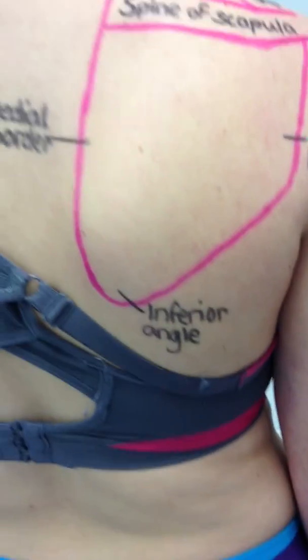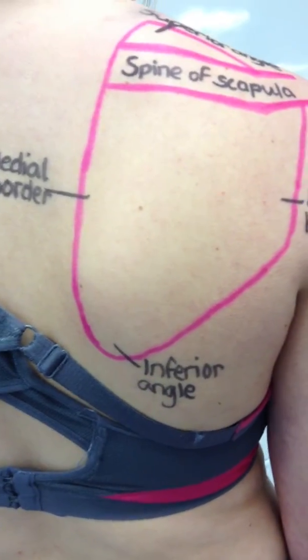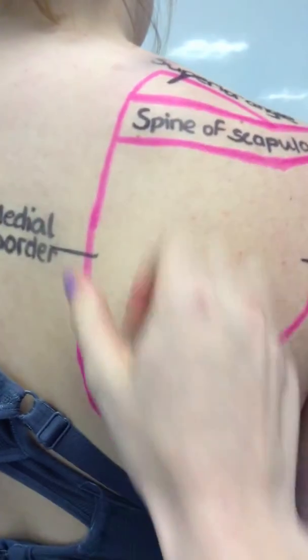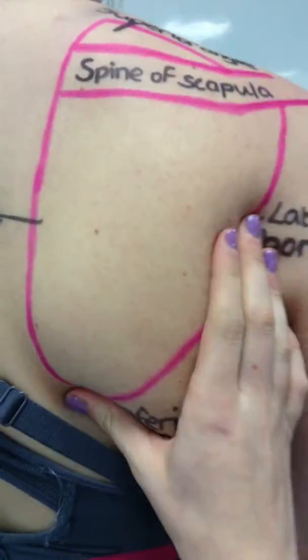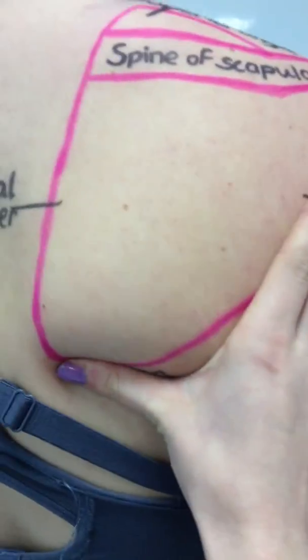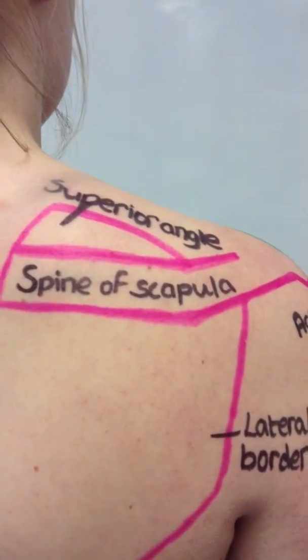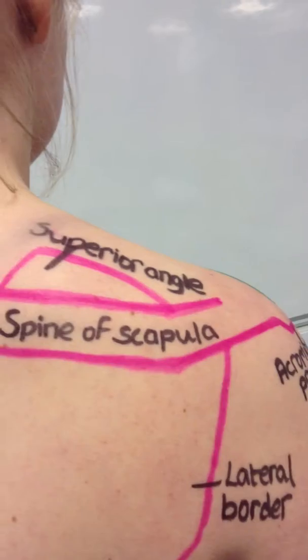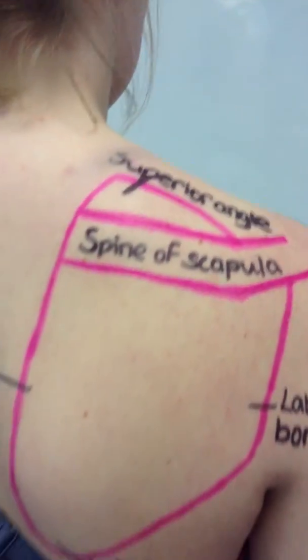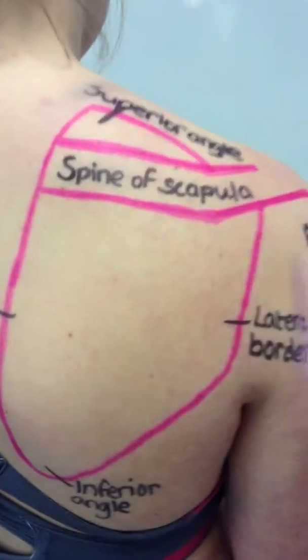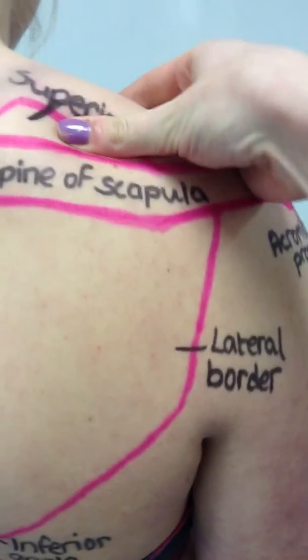Here we have the inferior angle of the scapula, and it is just at the bottom of the scapula. You can feel it quite easily and palpate it round. Here we have the superior angle of the scapula. It is at the top of the scapula, and it's not as prominent as the inferior angle, so you might have to palpate it slightly harder.